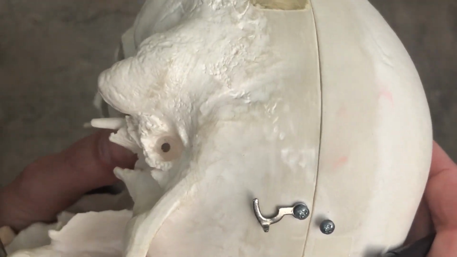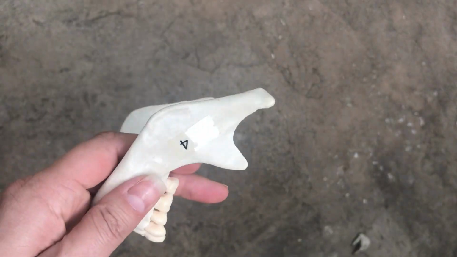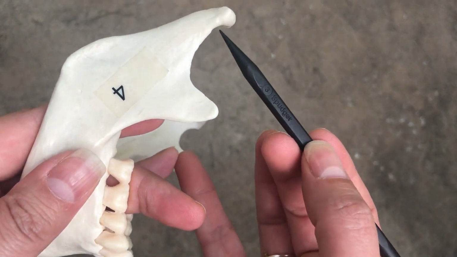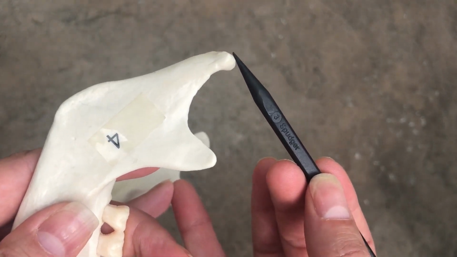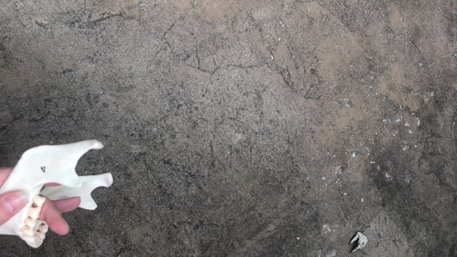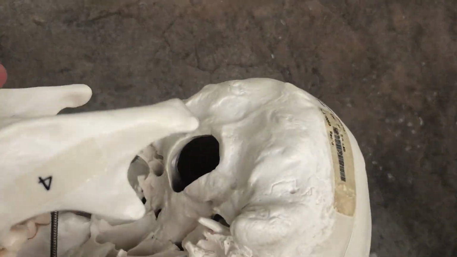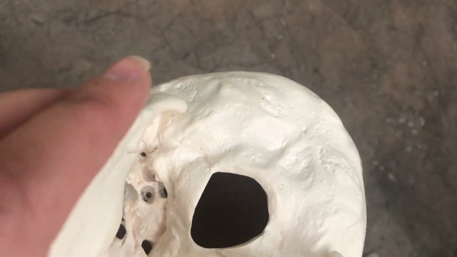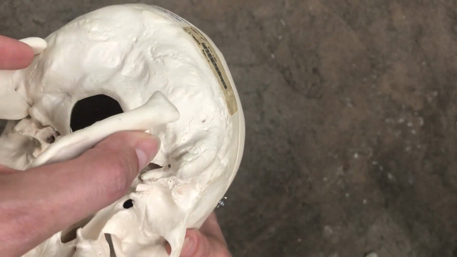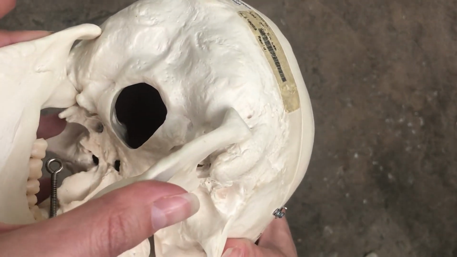Then on our mandible, we have our mandibular condyle, and it's going to fit into our mandibular fossa, which I guess I should pick up and show you. As it fits in here, those two holes that they fit into are the mandibular fossa.